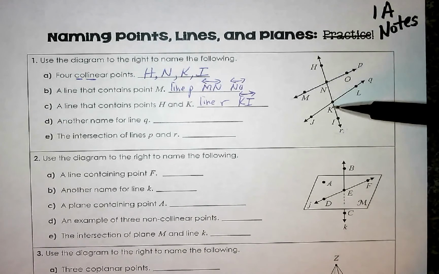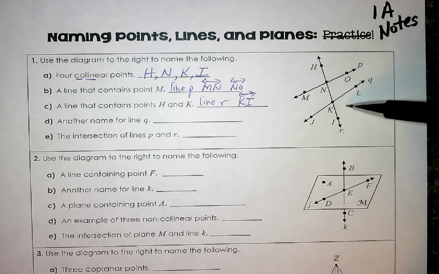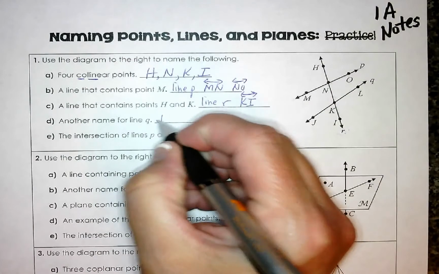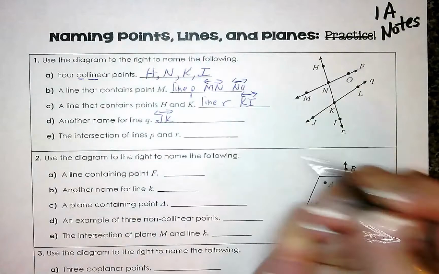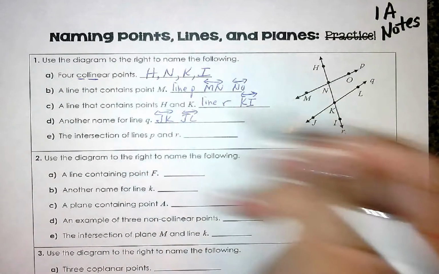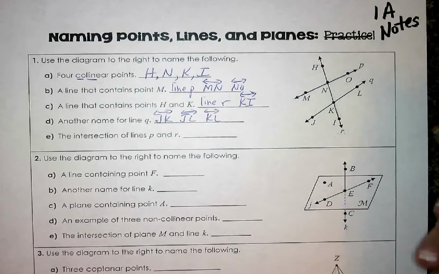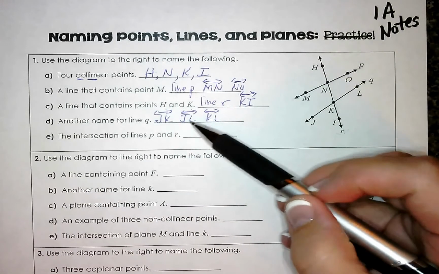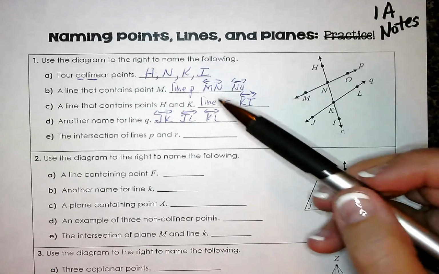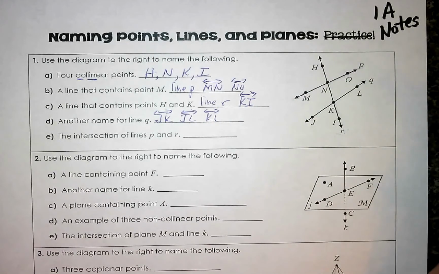D, what's another name for line Q? Well, on line Q there are 3 points. To name a line, I use any 2. So I could say JK. I could say JL. And I could also say KL. And I can do the reverse of those. So KJ is the same answer, LJ is the same answer, LK is the same answer.